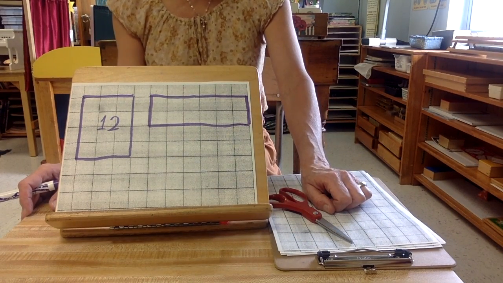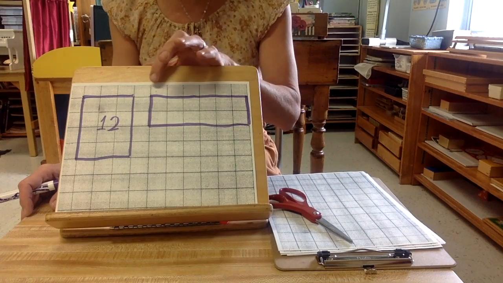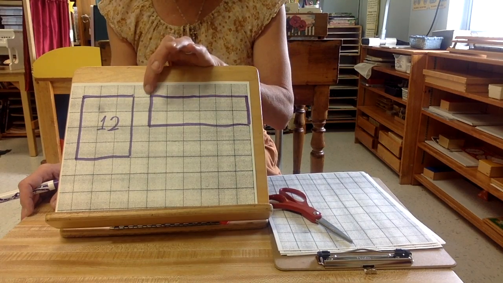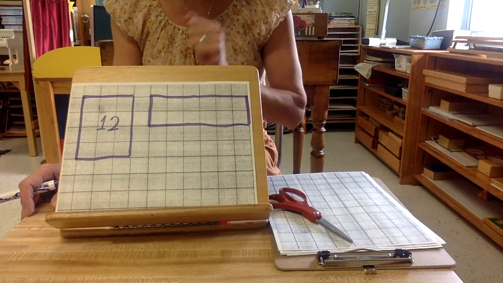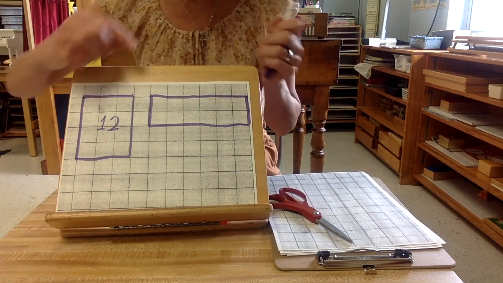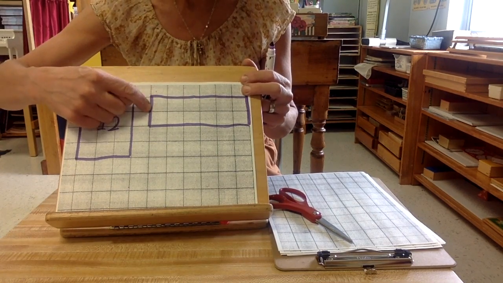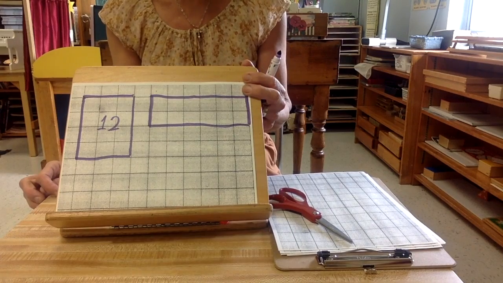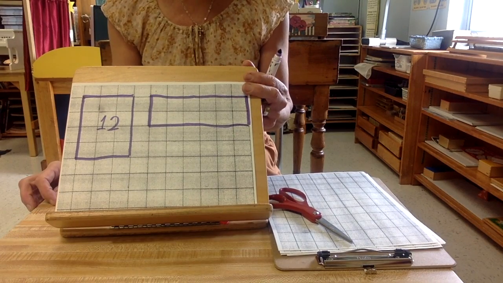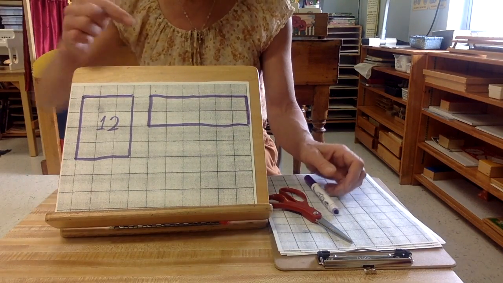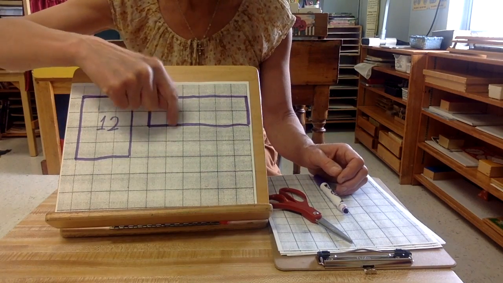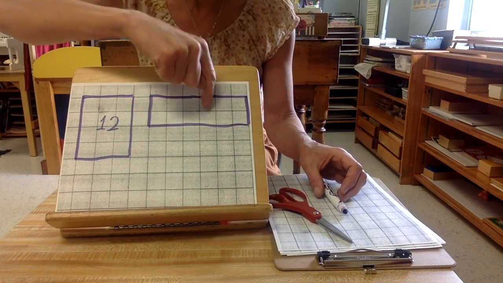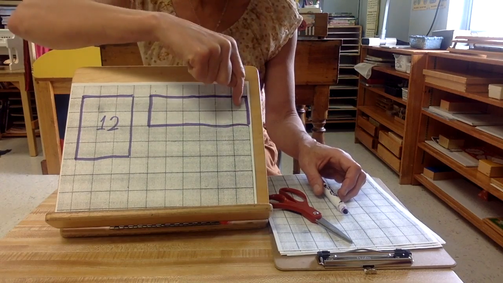Area is length times width. So this time our length is, start here, 0, 1, 2, 3, 4, 5, 6 inches. And our width is 0, 1, 2 inches. So 6 times 2. And we can skip count our 2's. 2, 4, 6, 8, 10, 12.